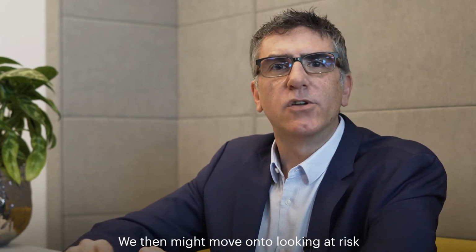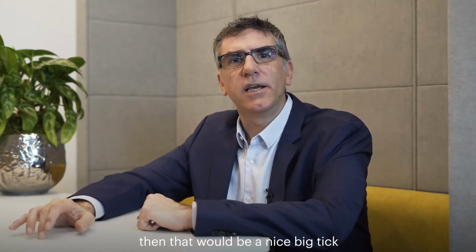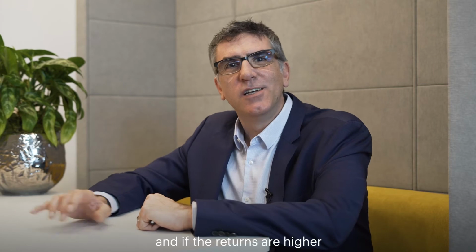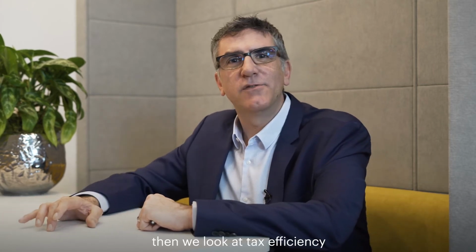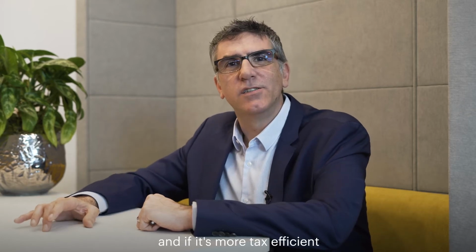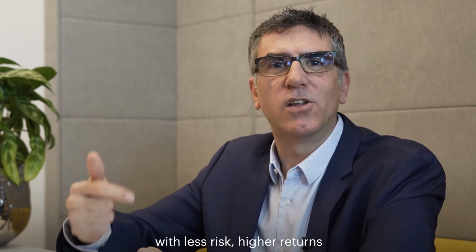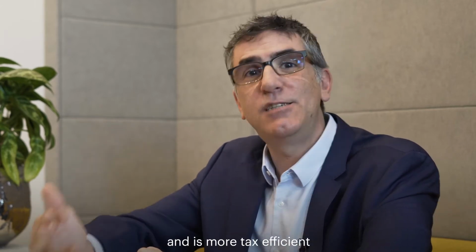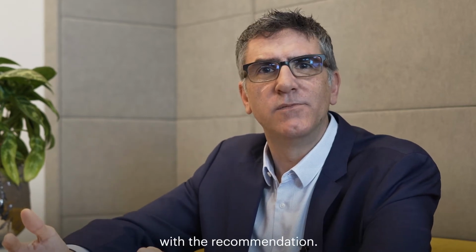We then might move on to looking at risk. If it's lower risk, then that would be a nice big tick. Then we can look at returns, and if the returns are higher, then it's a nice big tick. Then we can look at tax efficiency, and if it's more tax efficient, then it's a nice big tick. Then surely, if you're having a new option that is lower cost with less risk, higher returns, and is more tax efficient, then you'd be crazy not to go ahead with the recommendation.